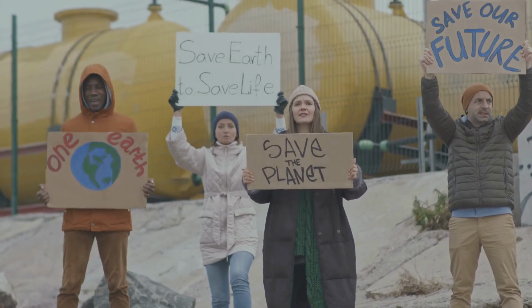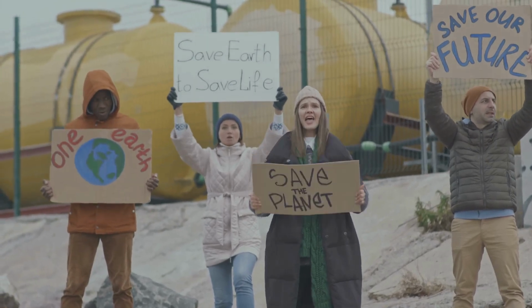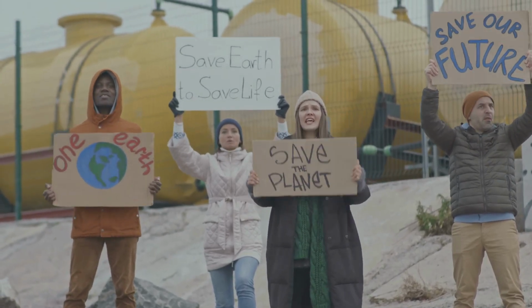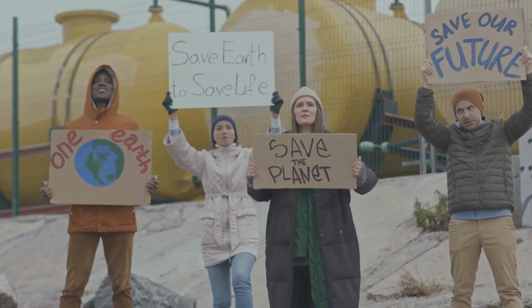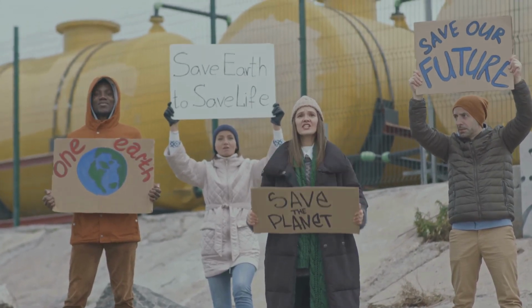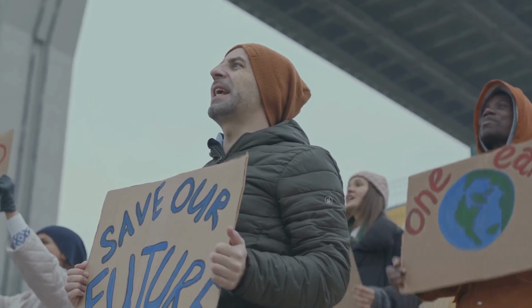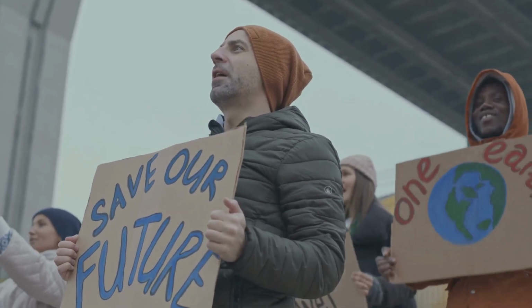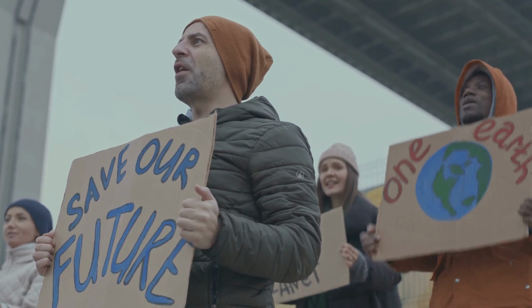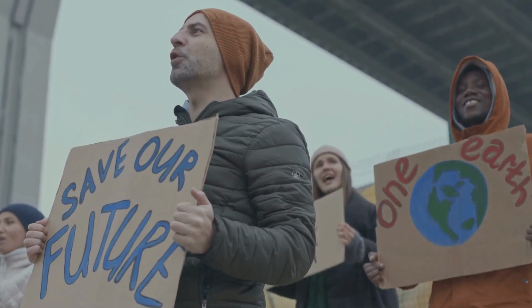By studying extinction events, we can better understand the threats we face today. The dinosaurs didn't just vanish overnight. Their extinction was a complex process, triggered by a combination of environmental changes and a catastrophic event. By understanding these processes, we can take steps to prevent another mass extinction.